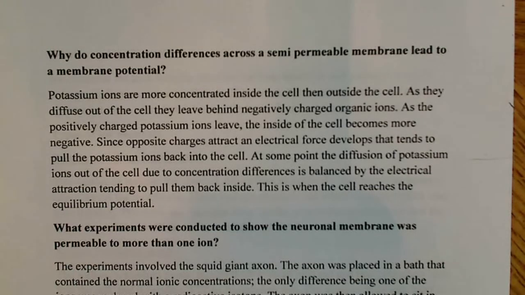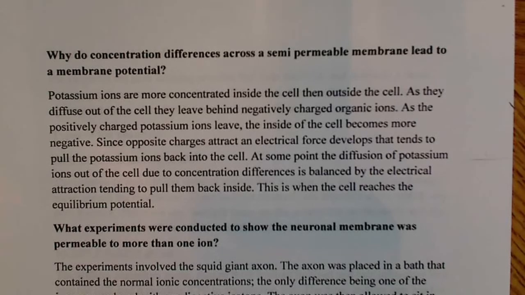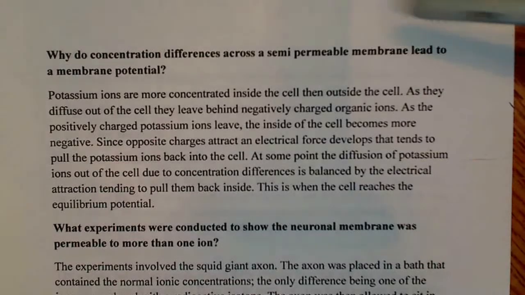So the way I would answer it is, potassium ions are more concentrated inside the cell than outside the cell. Remember I said previously that originally they believed potassium ions were the only ions moving in and out of the cell, creating this membrane potential, but that turned out not to be true. And I'll talk about why in a few minutes. So potassium ions are more concentrated inside the cell than outside. As they diffuse out of the cell, they leave behind negatively charged organic ions, so the inside of the cell becomes more negative. As the positively charged potassium ions leave, the inside of the cell becomes more negative.